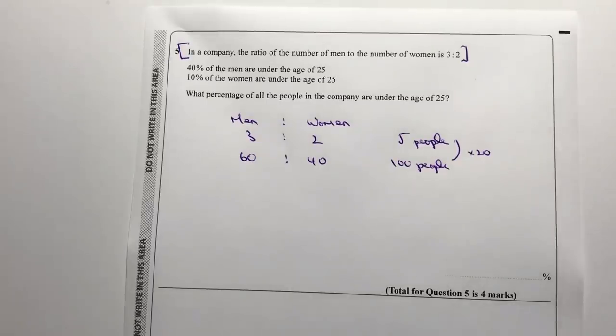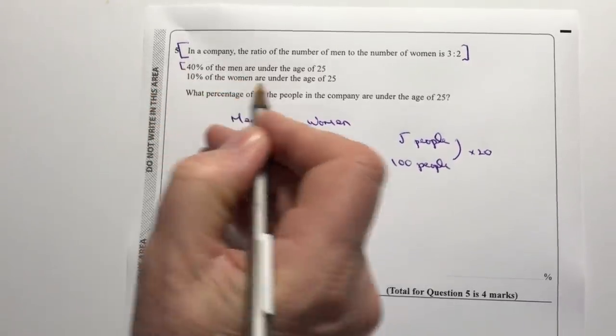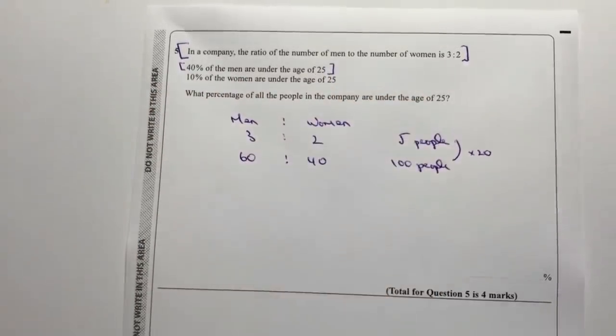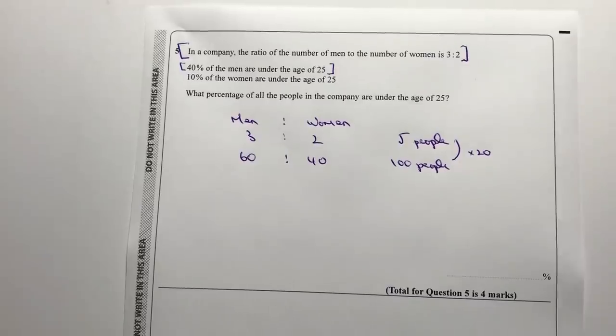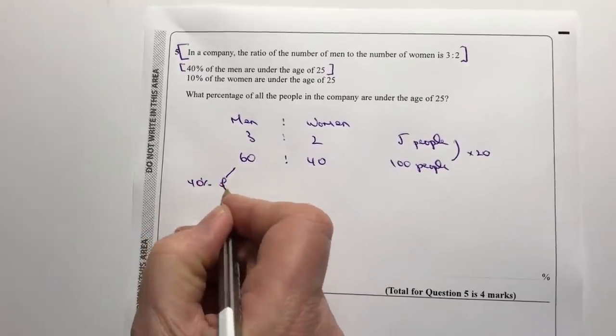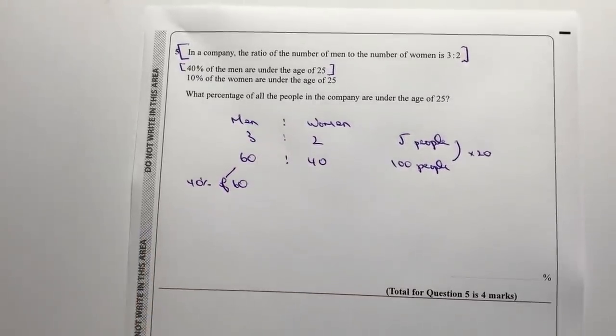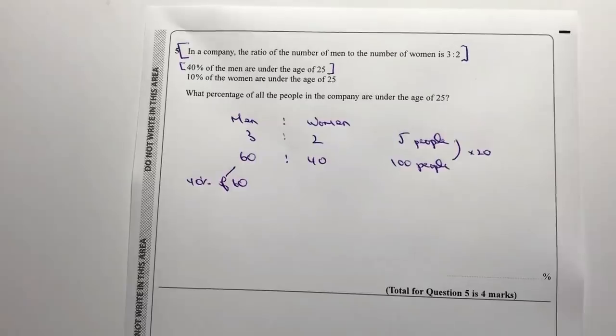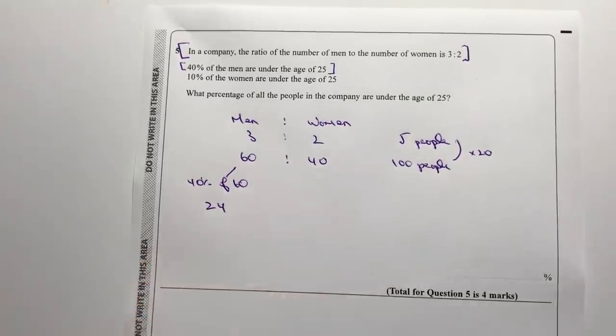So let's have a look at the next bit then. 40% of the men are under the age of 25. Well, I'm going to just stick with my instincts and work out 40% of 60. If I work out 40% of 60, that's the same as 10% of 60, which is 6, multiplied by 4, so that's going to give me 24 men.